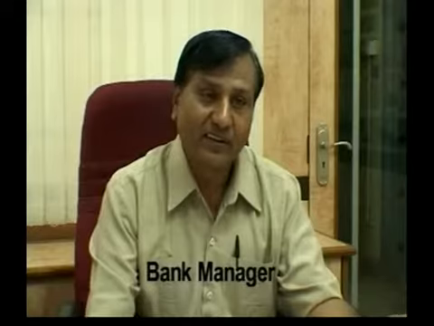What is the rate of interest from the bank to the SHG members? Each bank fixes its own rate of interest, depending upon its PLR rate. Then what would be the rate of interest which the SHG would charge to its members? It is generally decided by the SHG itself. It is at 2 to 3 rupees per 100 of loan.